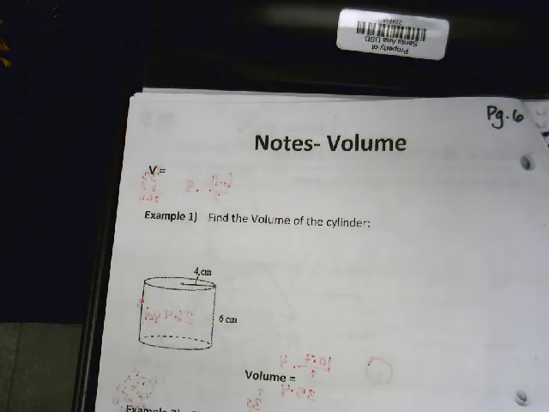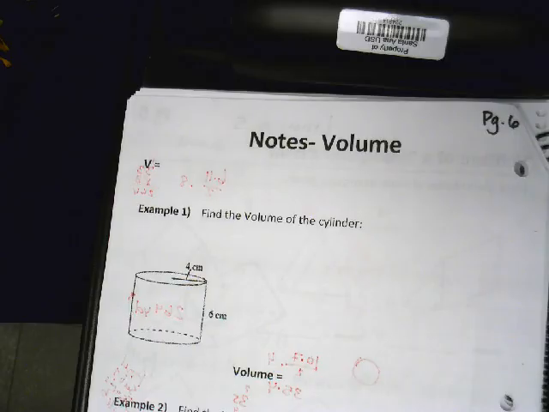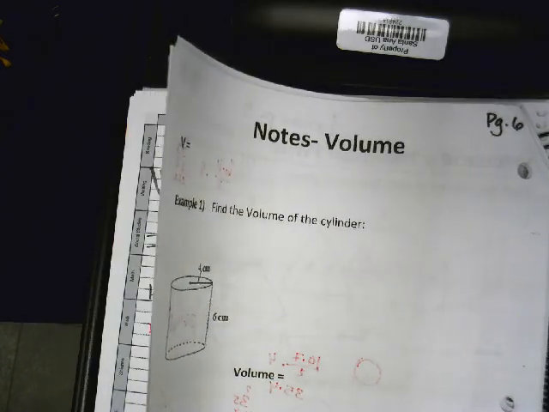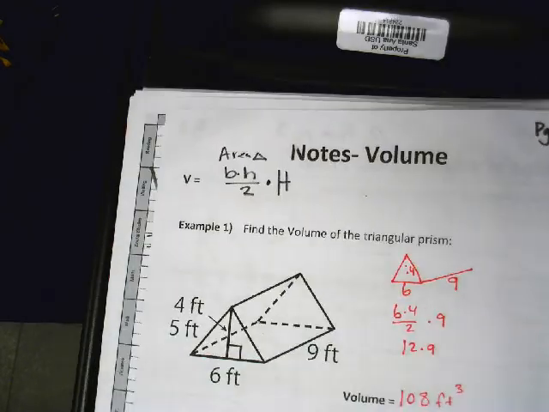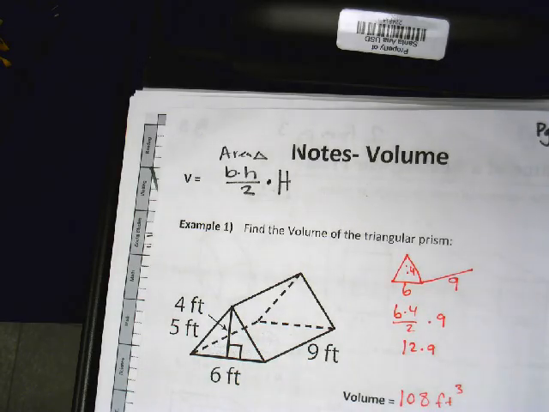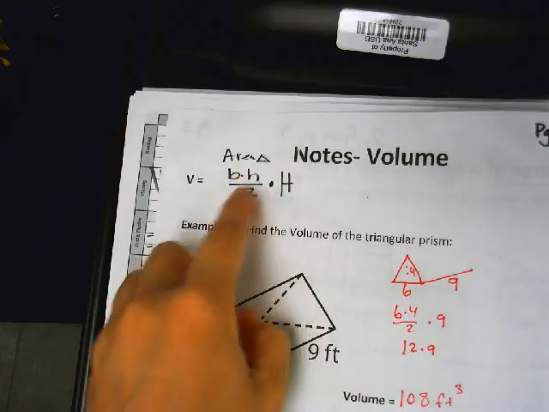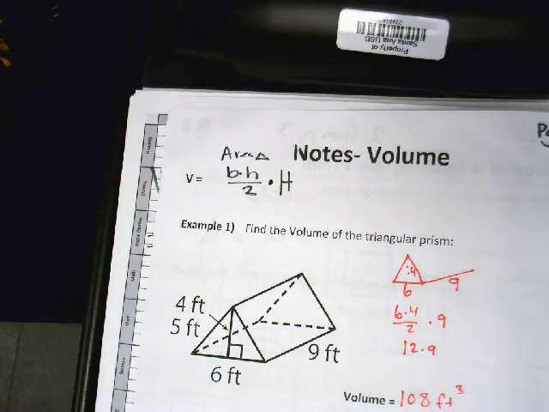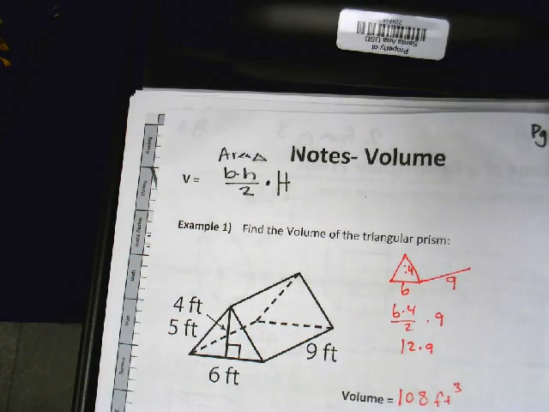All right. So, does anybody know how I find the volume of a cylinder? Volume of a cylinder. Okay, let me help you out. The volume of a triangular prism was the area of the triangle, because it's a triangular prism, times the height of the prism. That was the triangular prism: the area of the triangle times how tall my prism is.